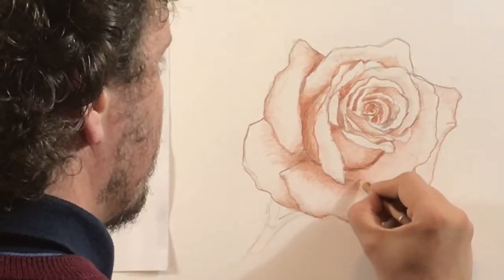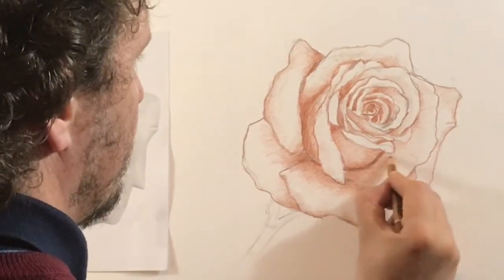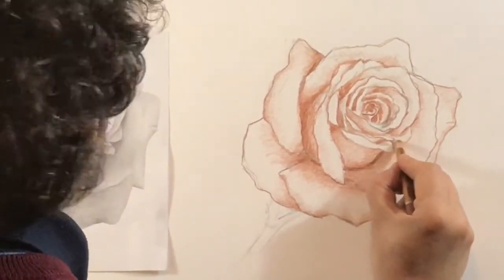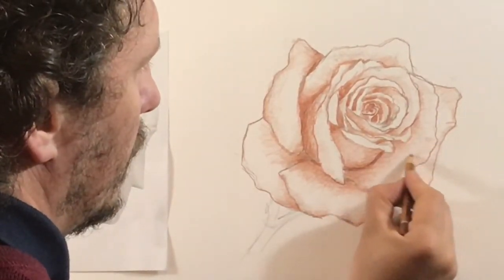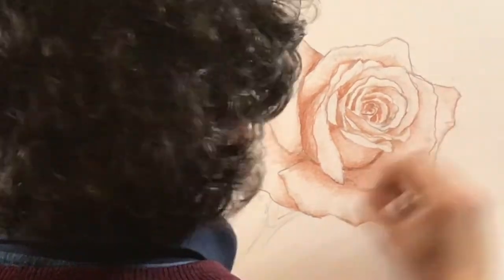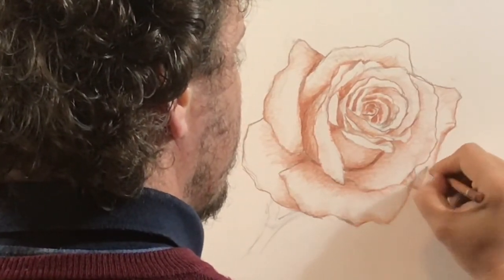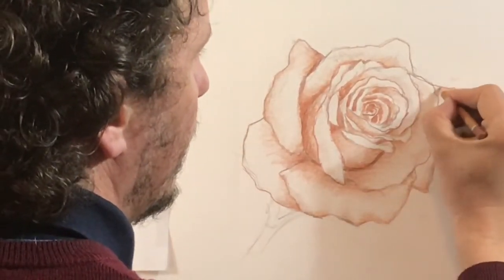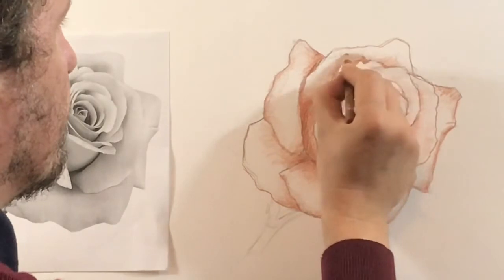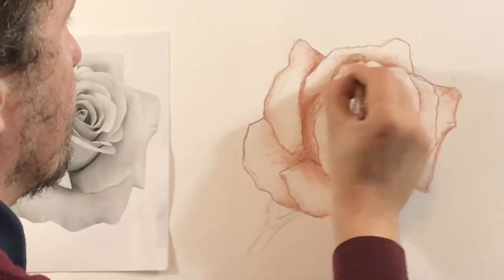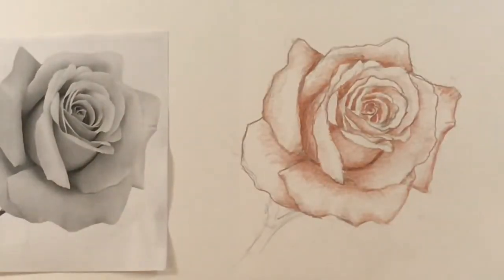You see, adding contrast gives it a little more strength and also a little more color. Now I'm adding a little texture. Here and here. Here we go. A little texture. And this petal here is kind of too white. Let's make it a little more colorful.